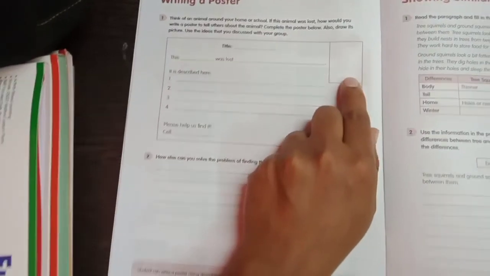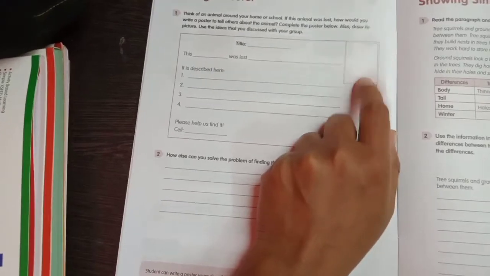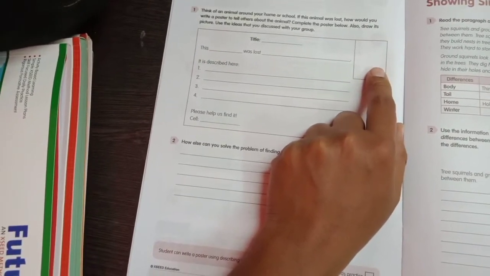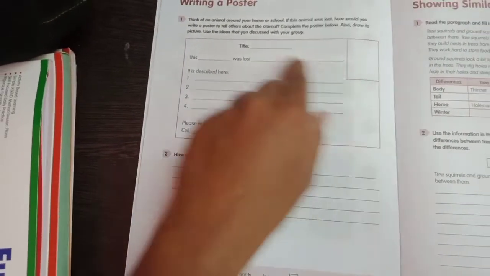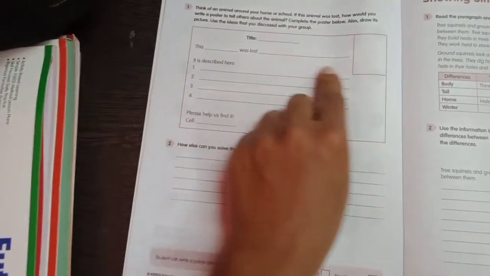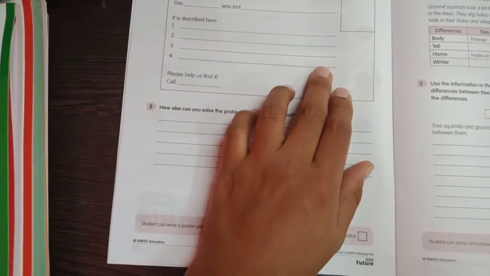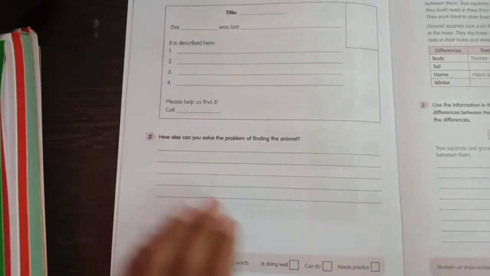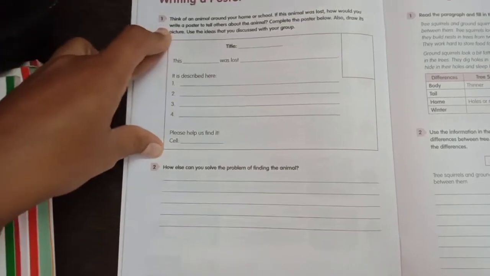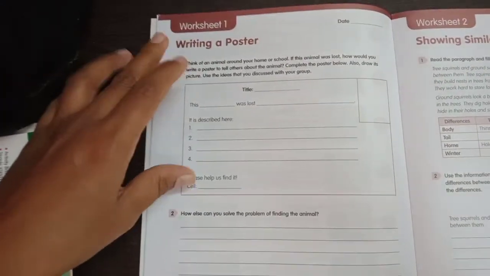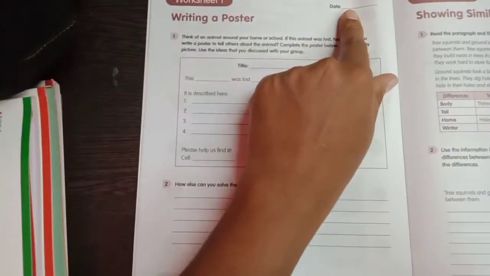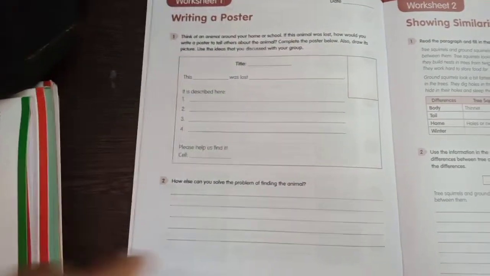You have to draw the picture of the animal that you have thought of, and then the title, this so and so. I have explained to you all about this poster, how to find and all. In the textbook just now I explained, right? You have to do it on your own. I want to see how you will do this worksheet. Write today's date and complete this activity.